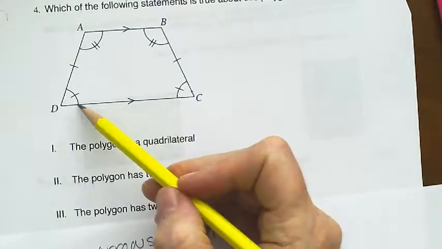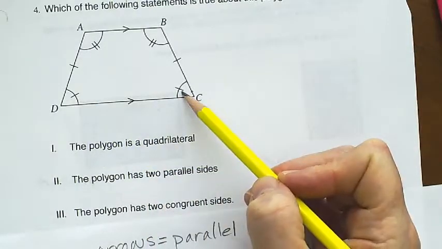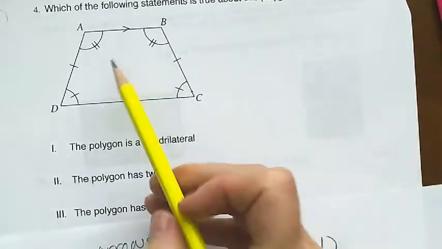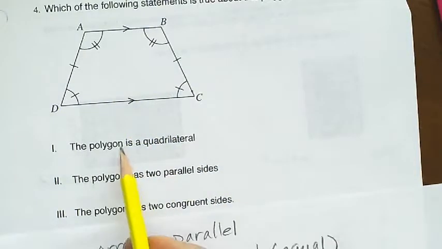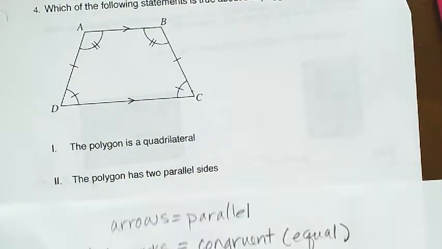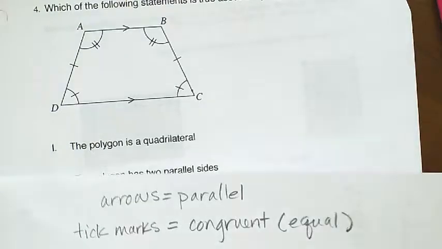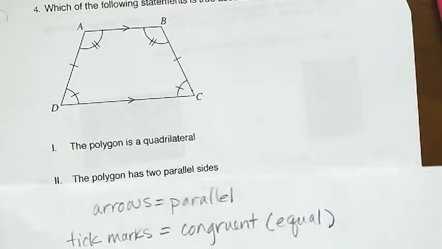And then we also have congruent angles. This would mean that these two angles are congruent. That's not one of our statements. These two angles are congruent to each other, but that's not one of our statements. This polygon is a quadrilateral. Quadrilateral means four sides, so that's a true statement.